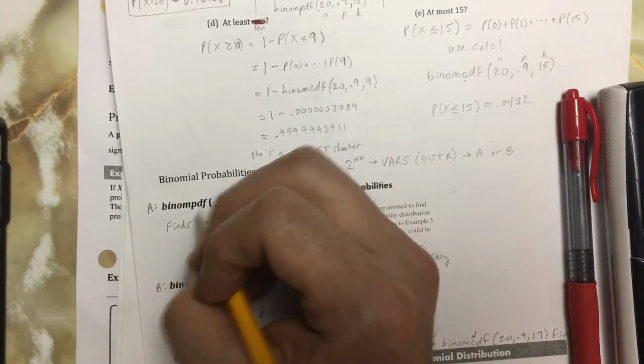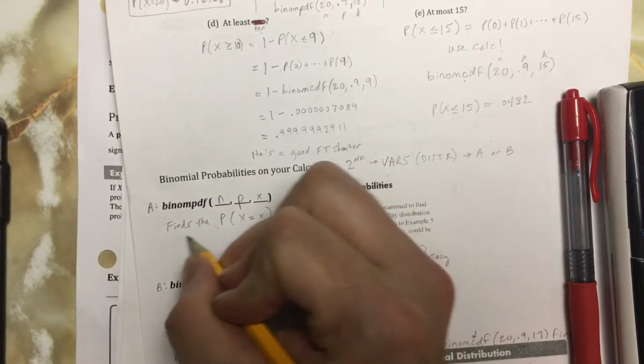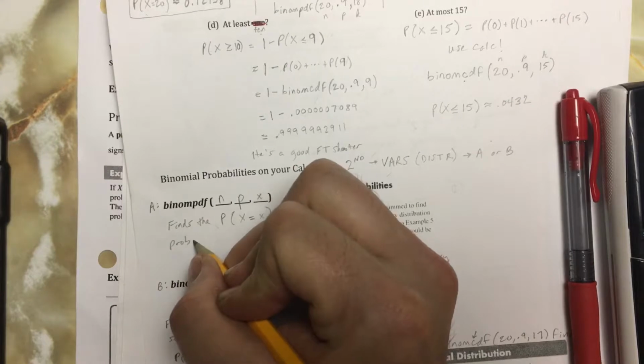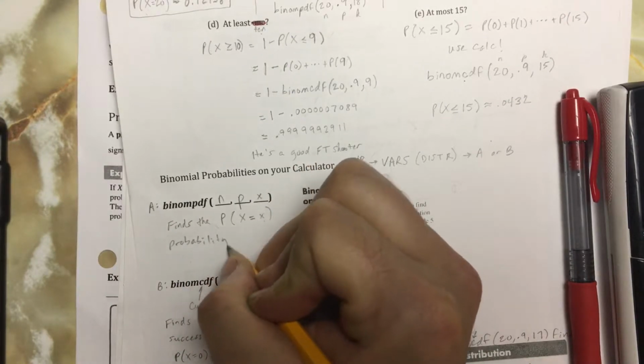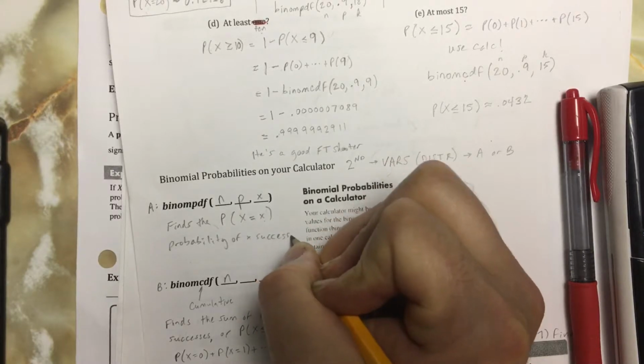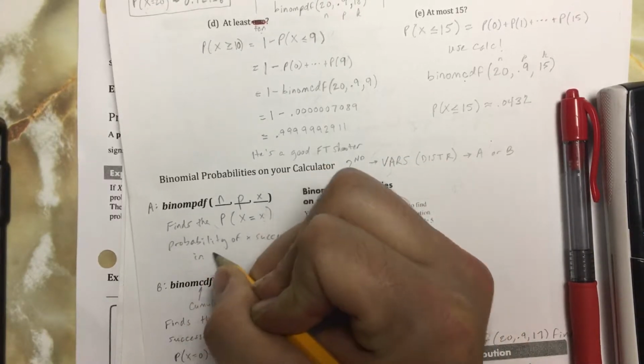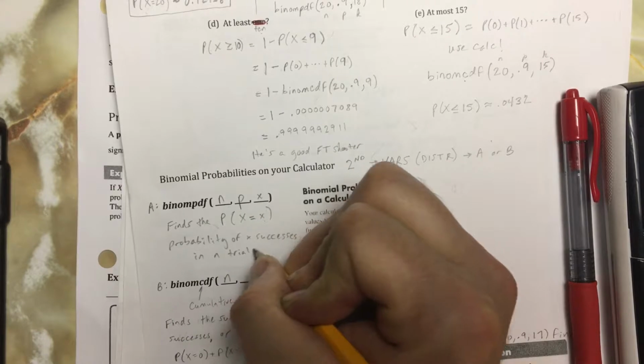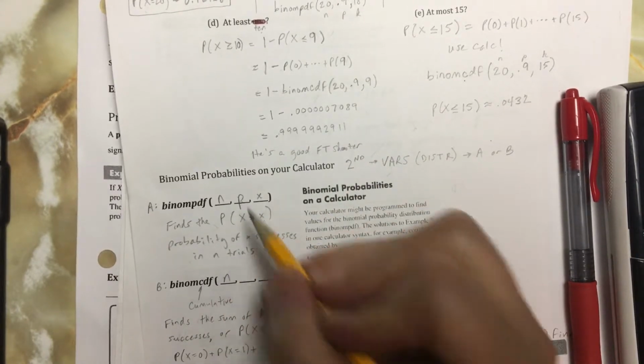And you can write that in words too: finds the probability of X successes in n trials, with that probability of success.